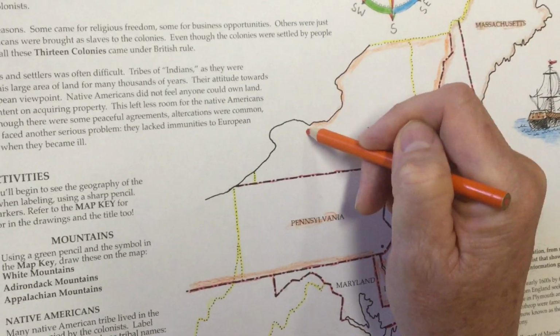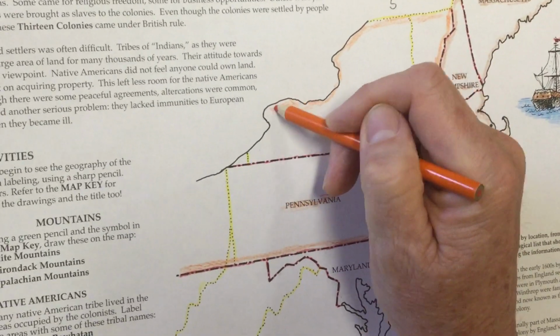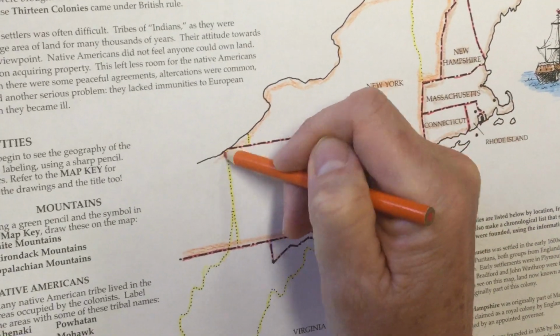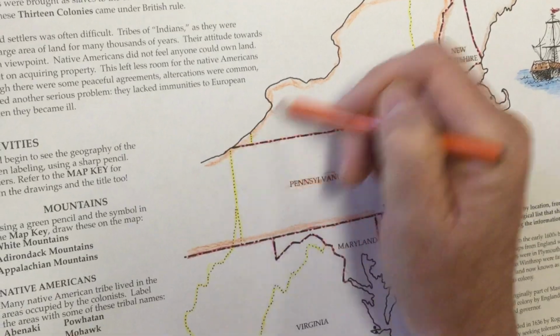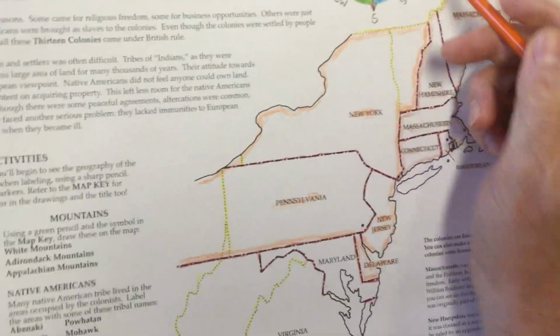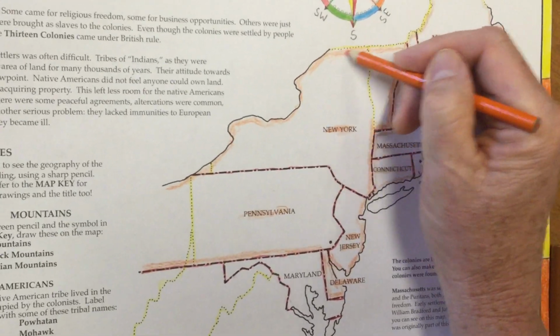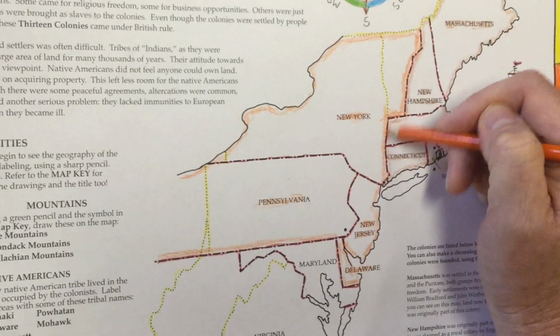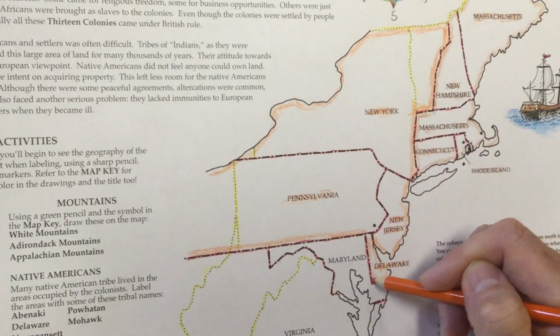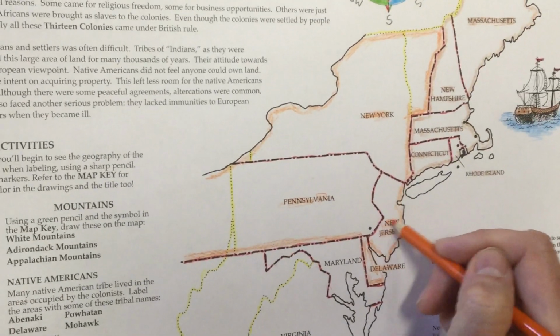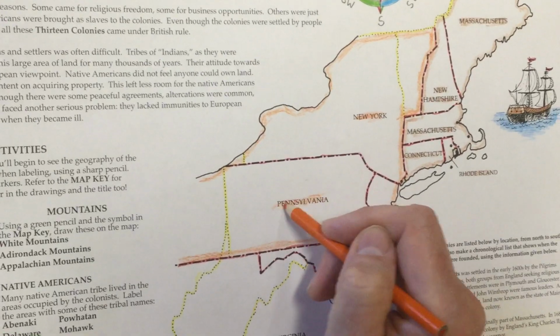Just a nice light shading is great. Okay, so that covers that whole area right there. Make sure you have each name highlighted a little bit in that color.